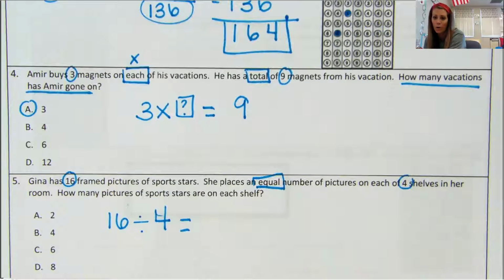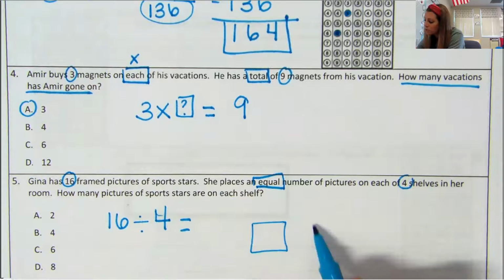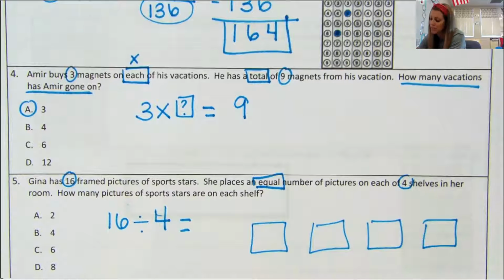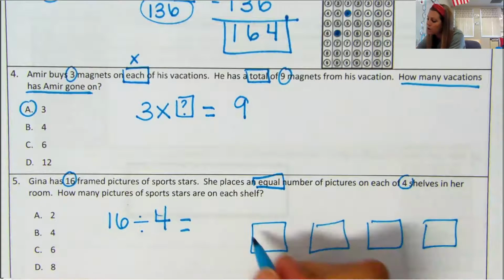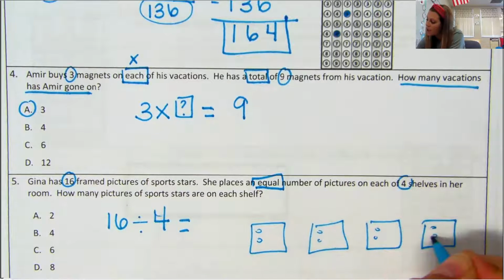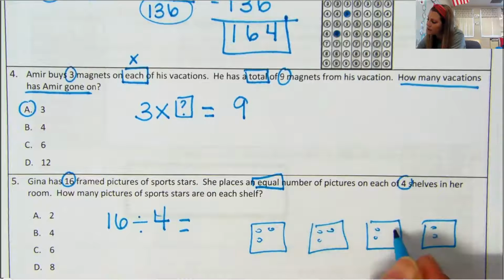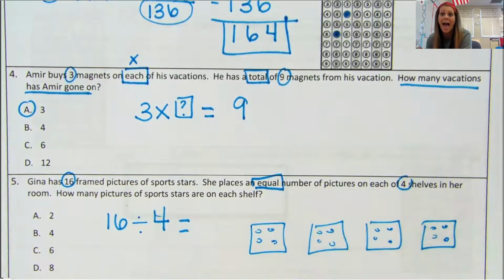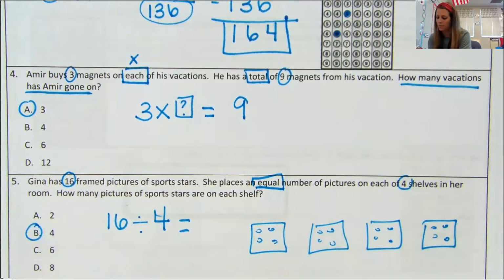If you don't know, draw your picture. She had 4 shelves, 1, 2, 3, 4. And she's splitting them up. She's splitting up how many? 16. 1, 2, 3, 4, 5, 6, 7, 8, 9, 10, 11, 12, 13, 14, 15, 16. How many are in each square or on each shelf? 4. Okay, you should have done B, 4.